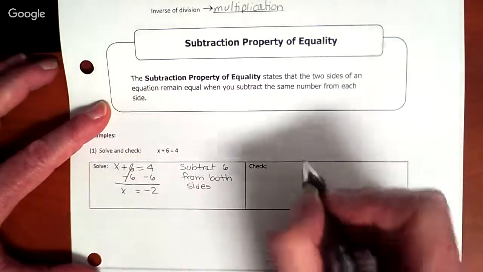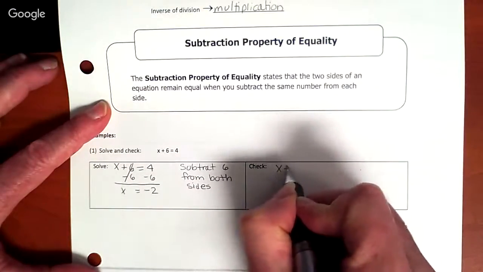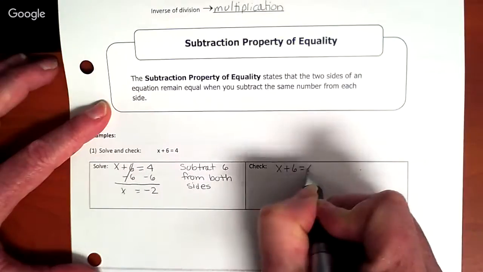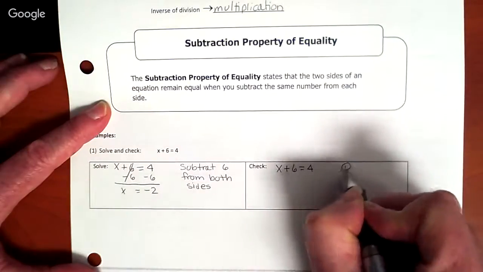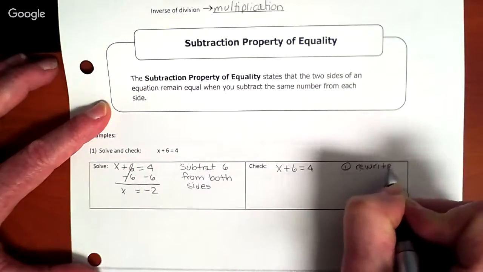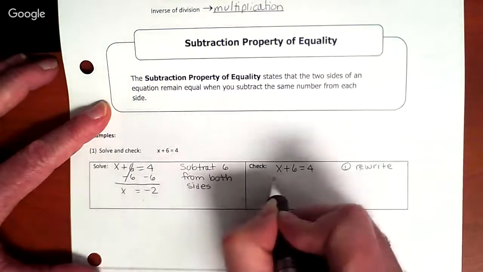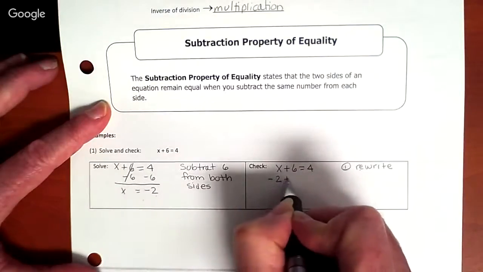So now we have our check. We always first write our equation. So first we rewrite. Next we replace our letter with the answer that we think is correct.